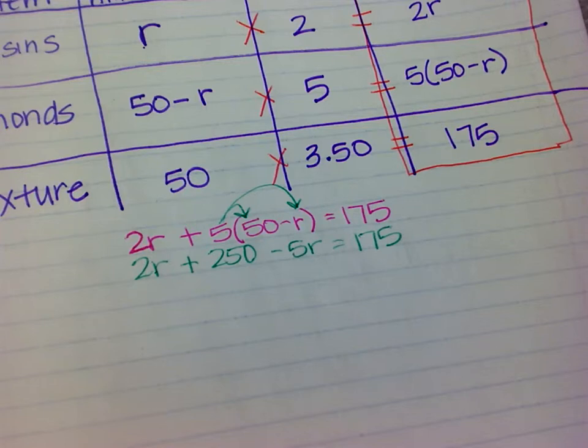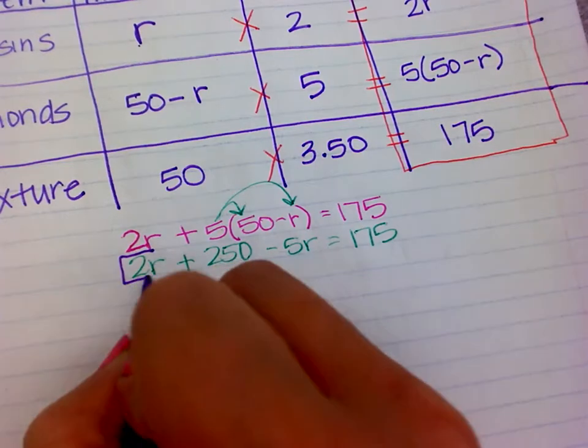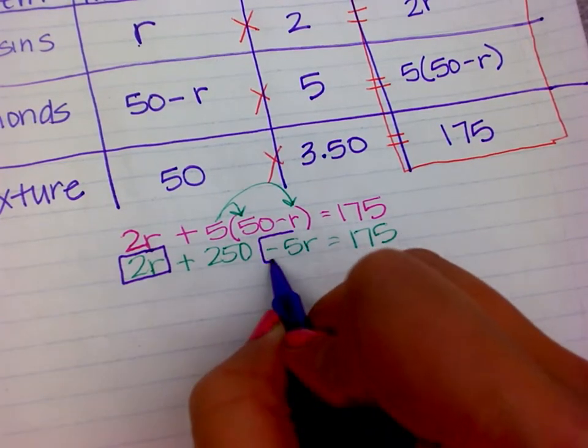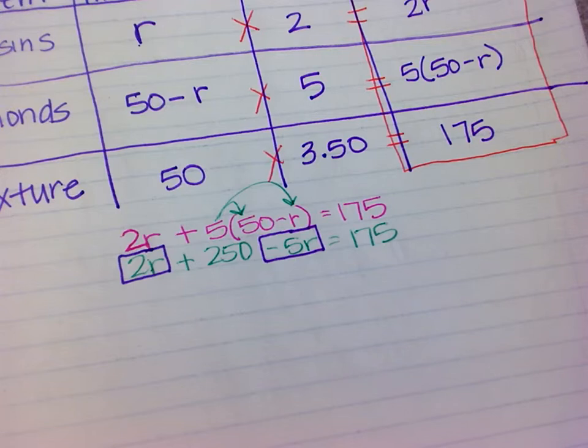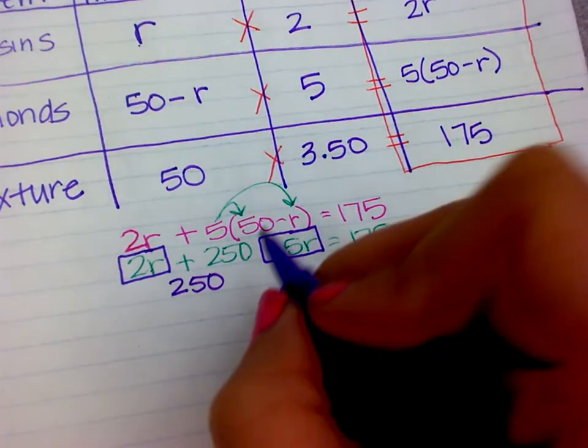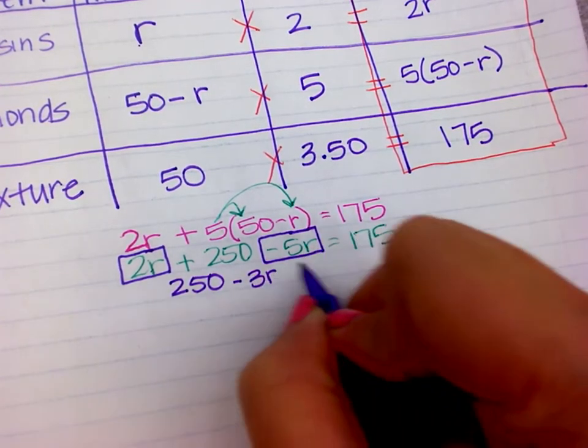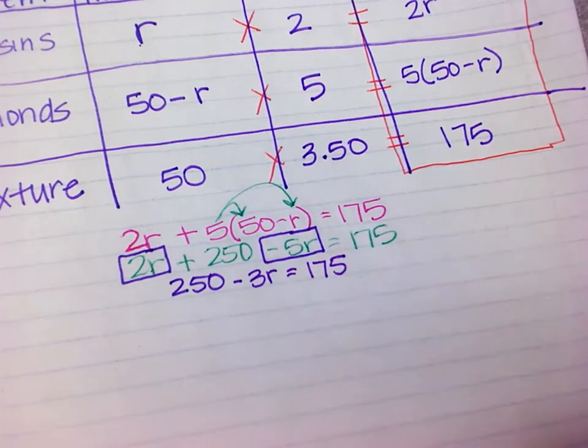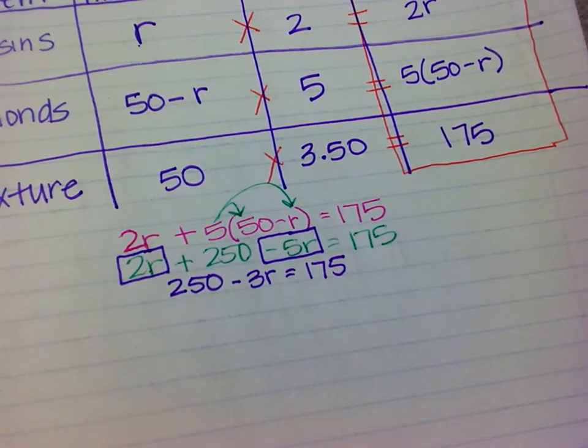Okay, ready with your partner? Do the next step. Go. What do you do next? What do you look for? You should have gotten 250 minus 3R equals 175. If you got that, go yes! Yes! Awesome.